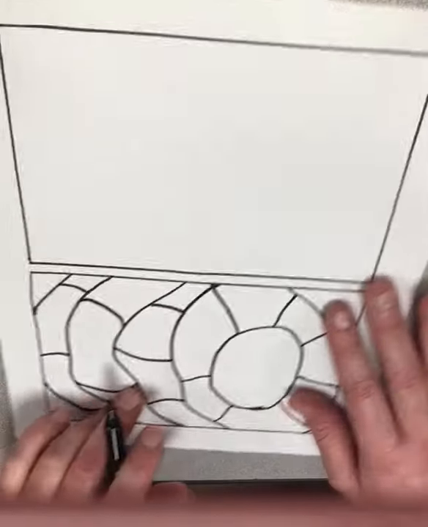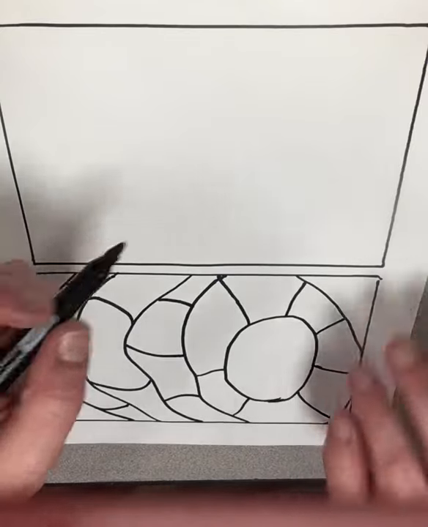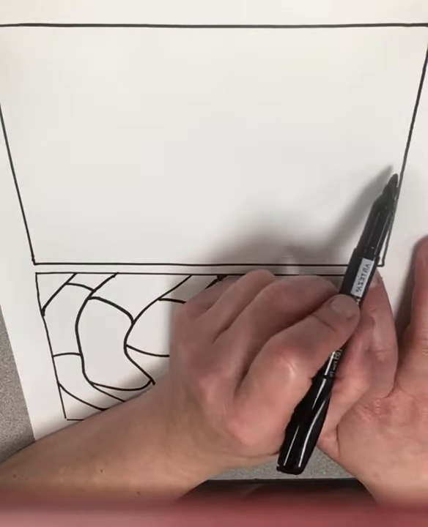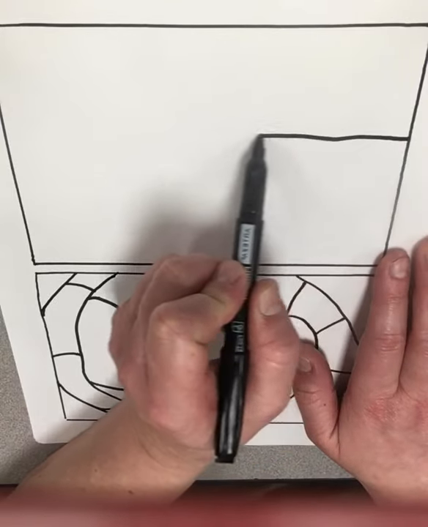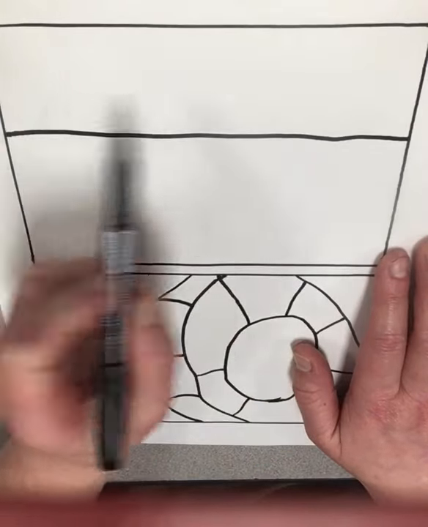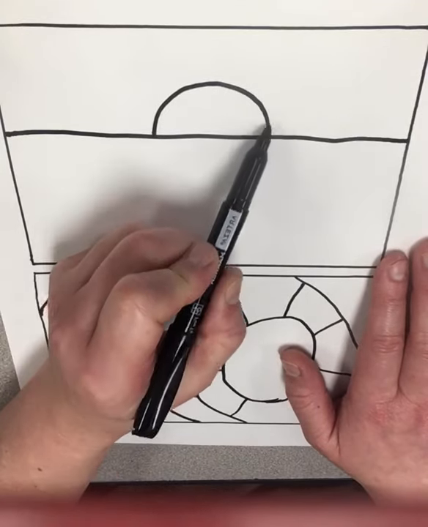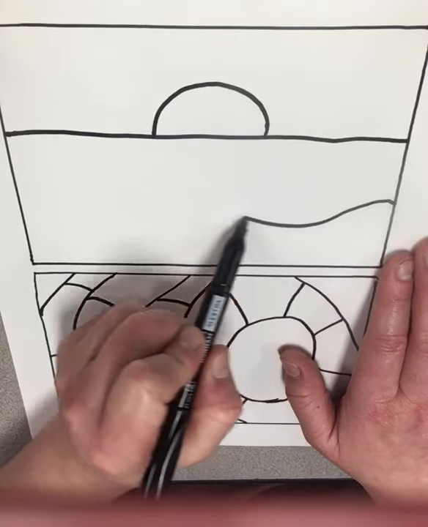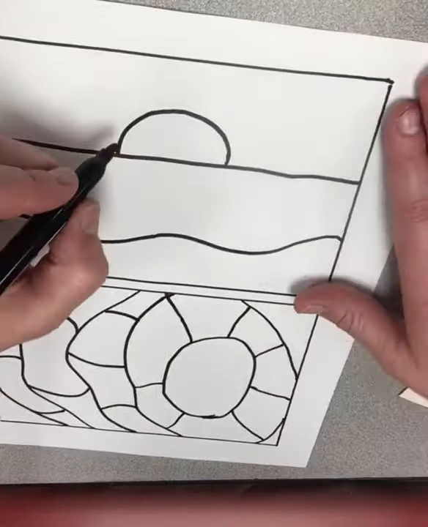I'm going to flip this around and do a different one. Let's see. I'm going to do a little oceanscape, I think. I'm going to make a line straight across here. And then maybe a little sunset. And a little beach. And you can think about all the colors that you want to put in there.